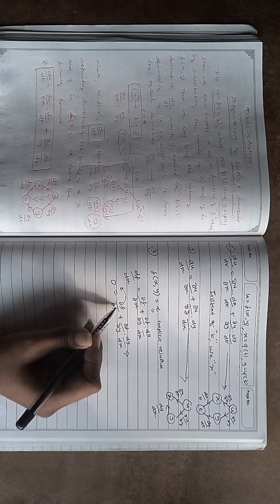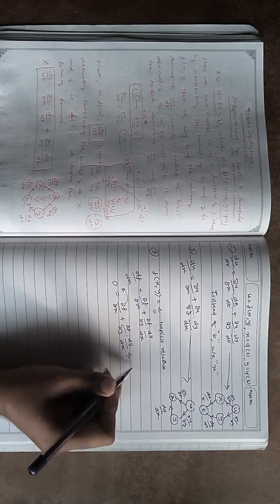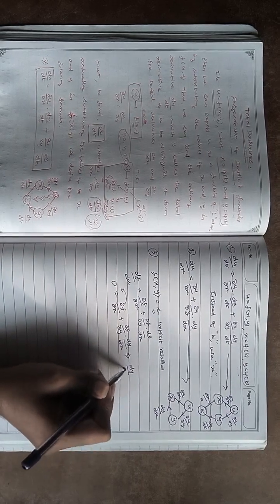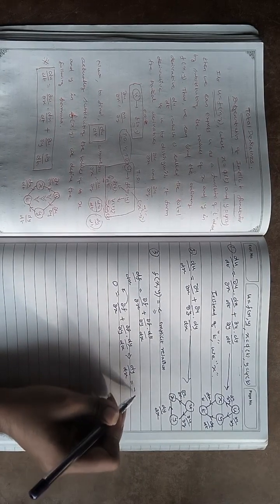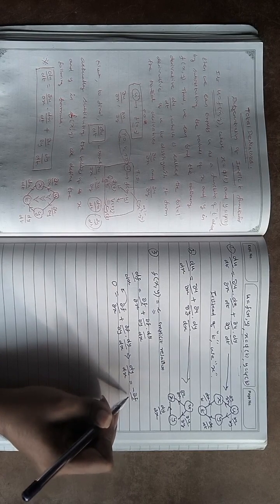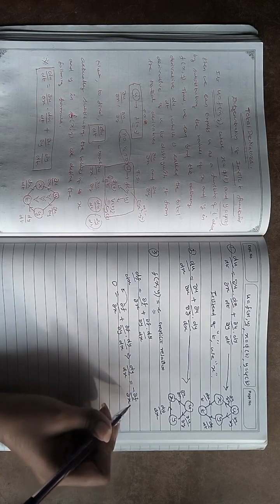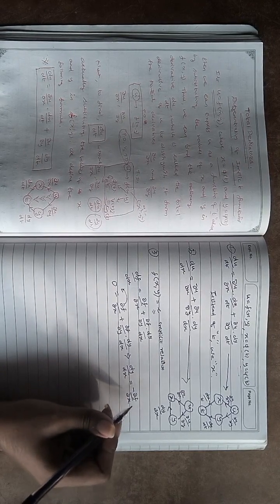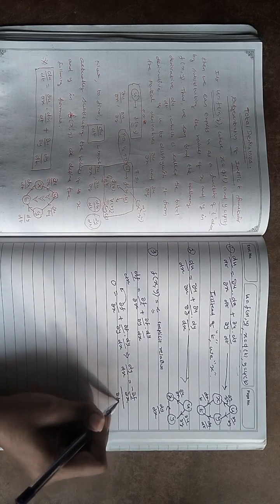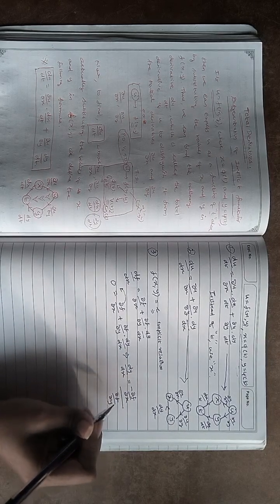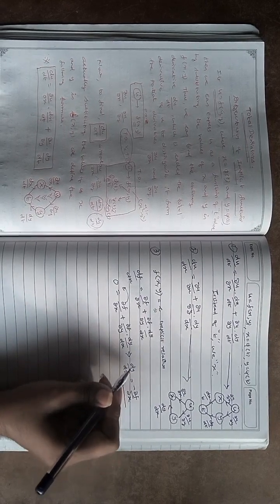The term dou f by dou x will become negative. So dy by dx equals minus dou f by dou x divided by dou f by dou y.